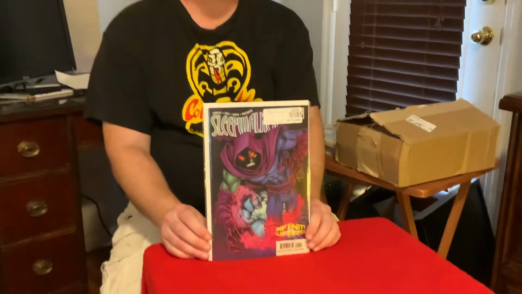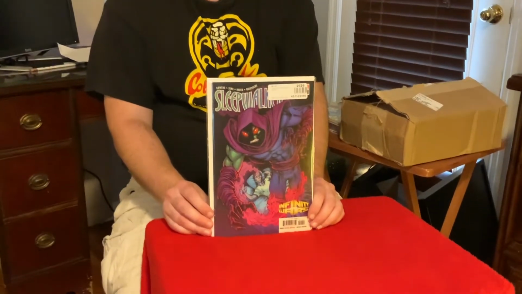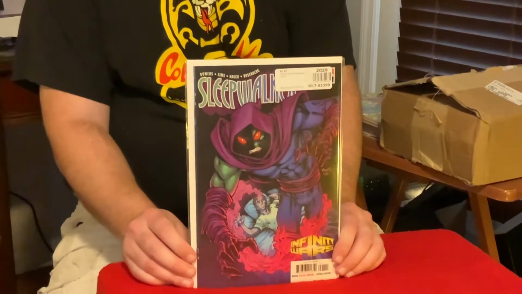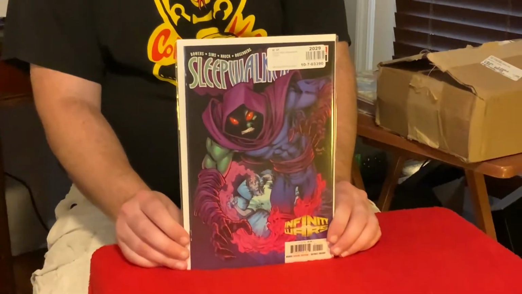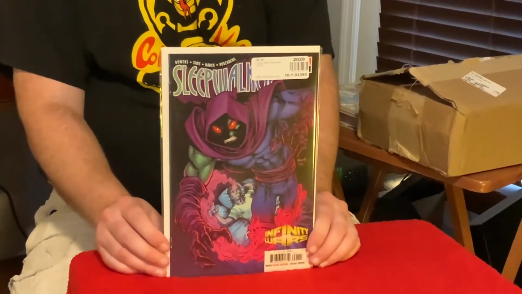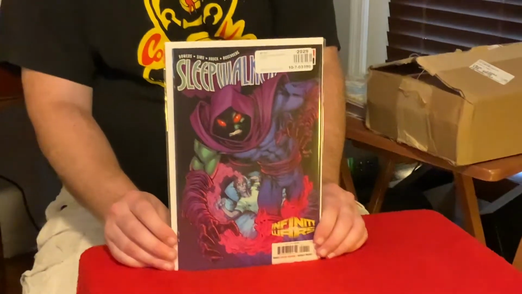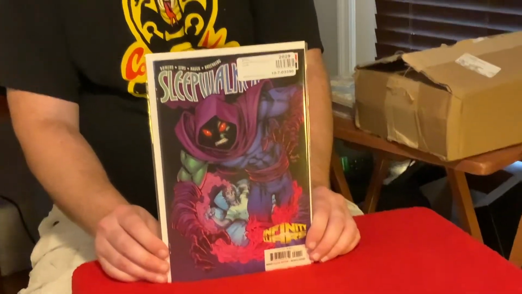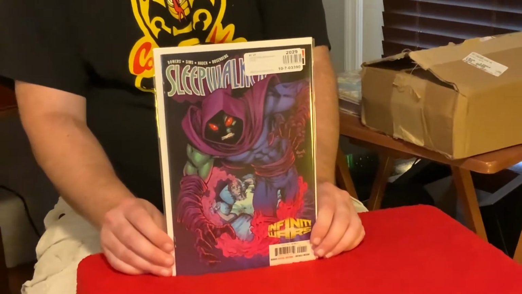The first issue we're going to talk about came out in 2018. It is Infinity Wars Sleepwalker Number 1, Part 1 of a 4-part miniseries. This was kind of not really a relaunch, but they revisited the character of Sleepwalker and Rick Sheridan, his alter ego. So this is issue number 1. This actually fills in my run. I have 2, 3, and 4 I got not too long ago.